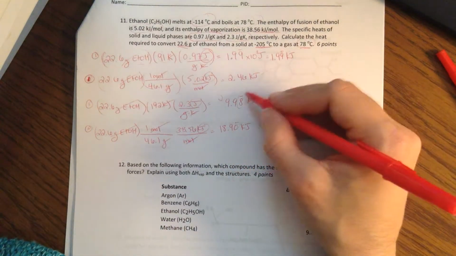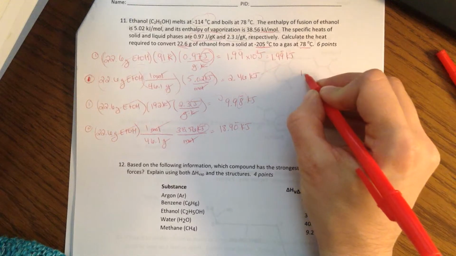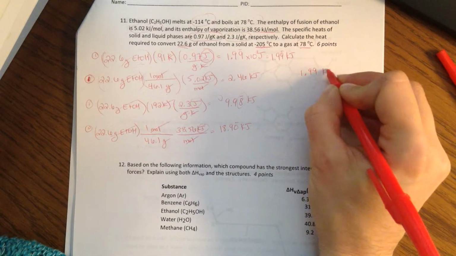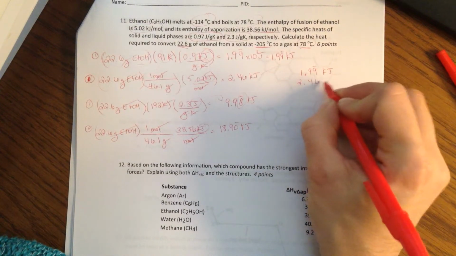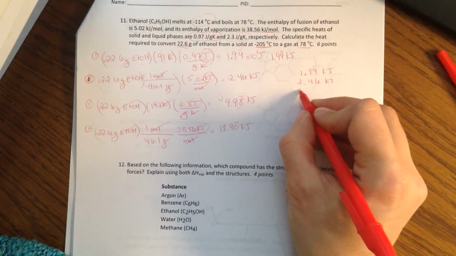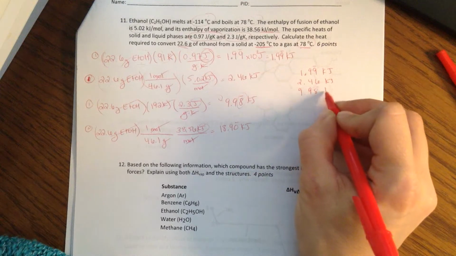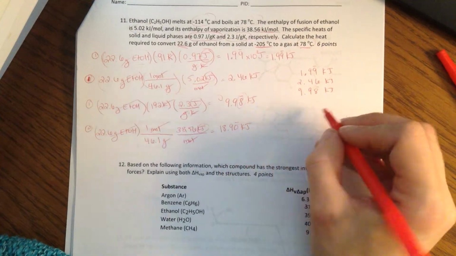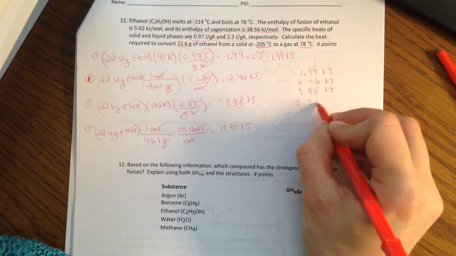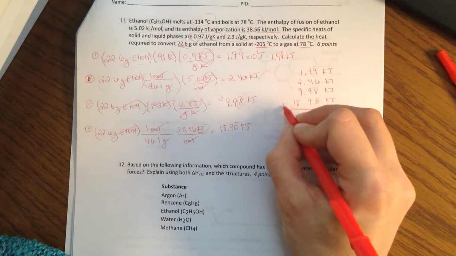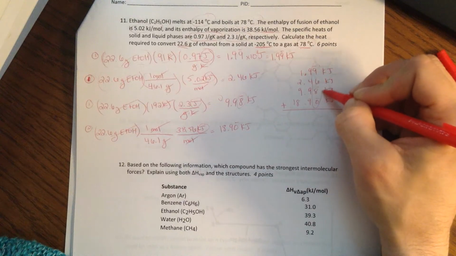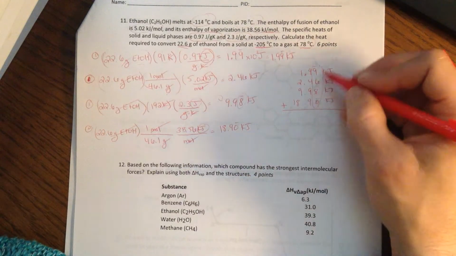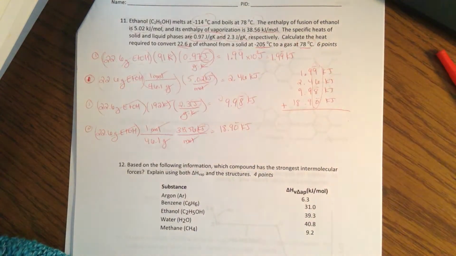What I want to do now is find the total, so I just add it up. 2.46 kilojoules for this step, 9.98 kilojoules for this step, 18.90 kilojoules for this step. I add them all together. Notice this includes some non-significant digits, but I included them to do due diligence with my math.